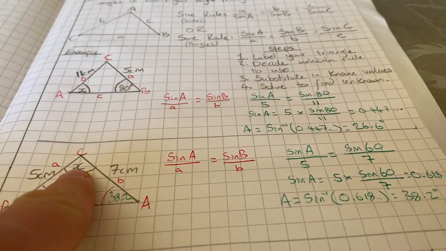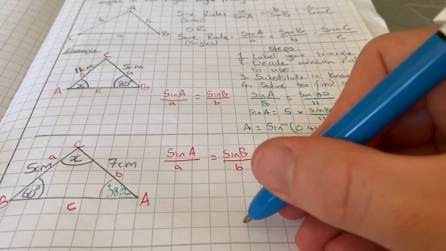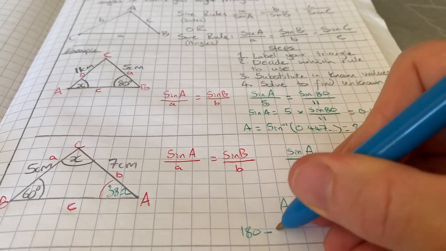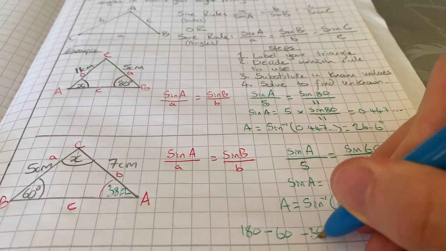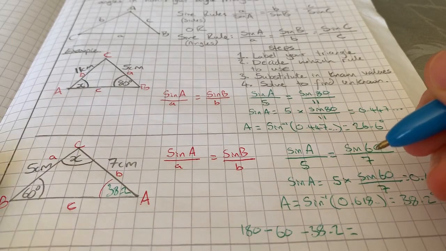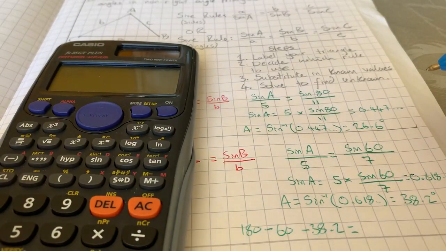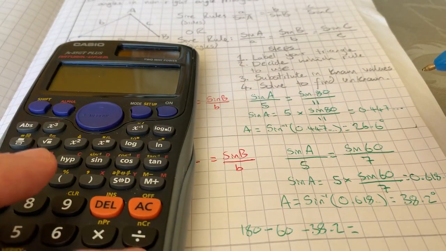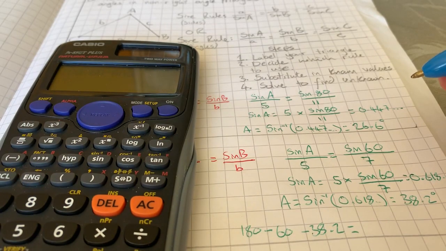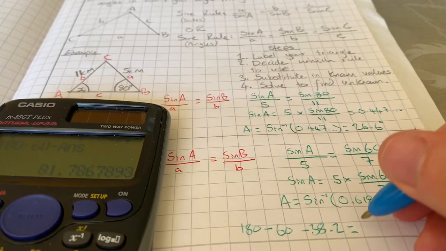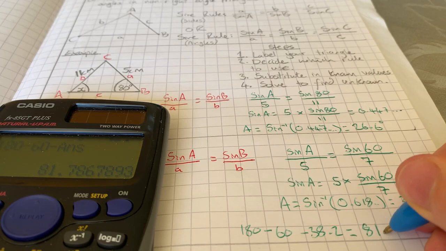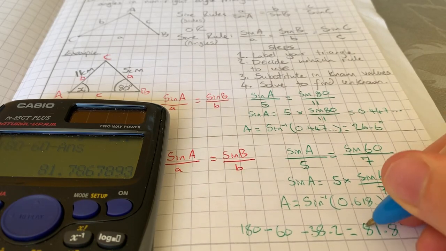Now, back to the question, 38.2 is that angle. We want to find out this one, so you're going to do 180 minus 60 minus 38.2, and that will find out the missing angle. So 180 minus 60. If you want to be accurate, you could use the answer button again, and you get 81.78. So I'm going to put 81.8 degrees.